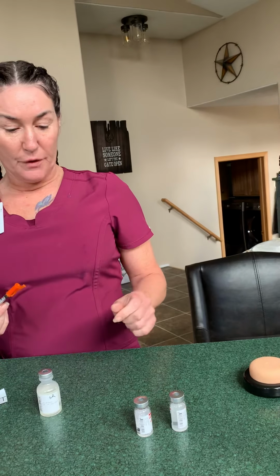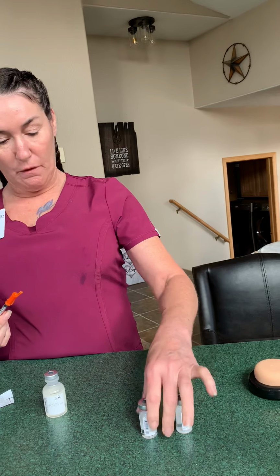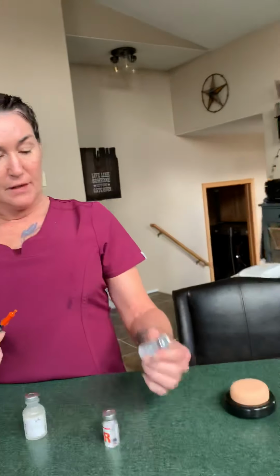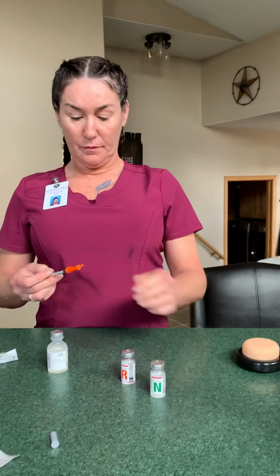With our insulin, we have orders for 12 of the regular and 16 of the NPH.